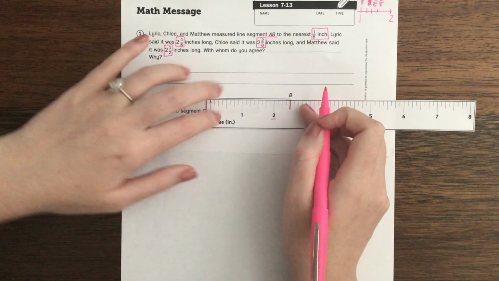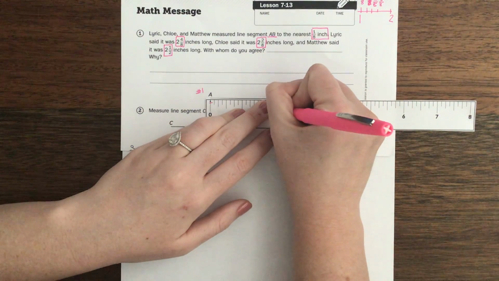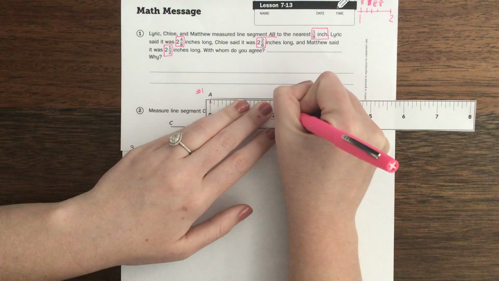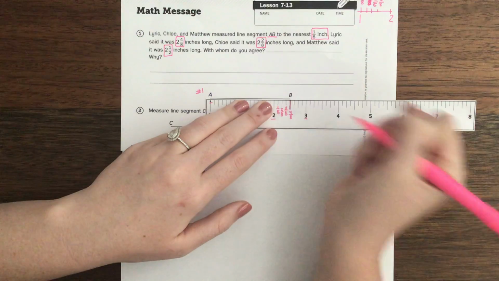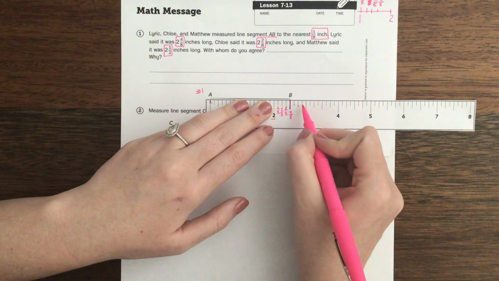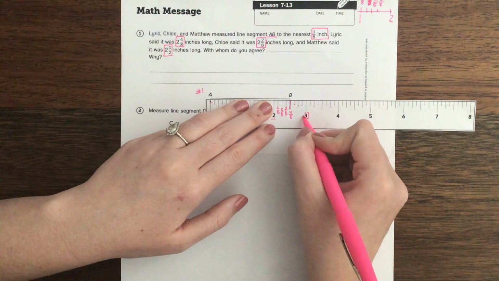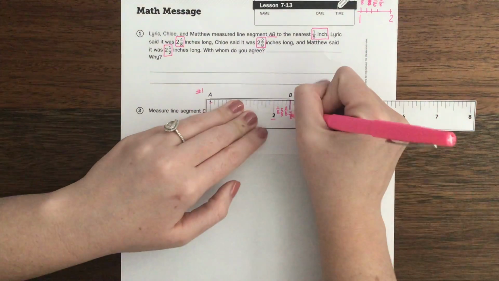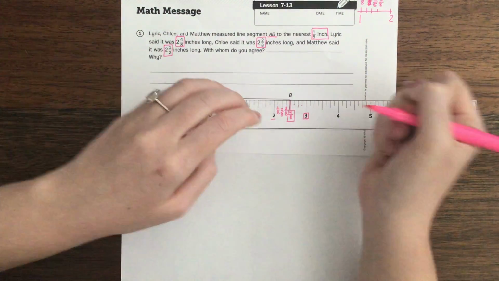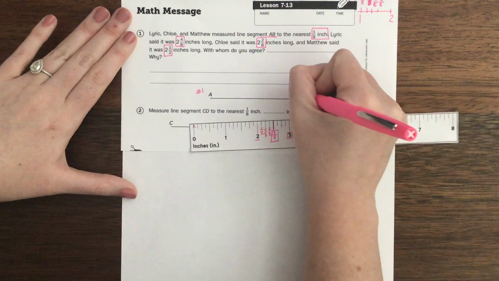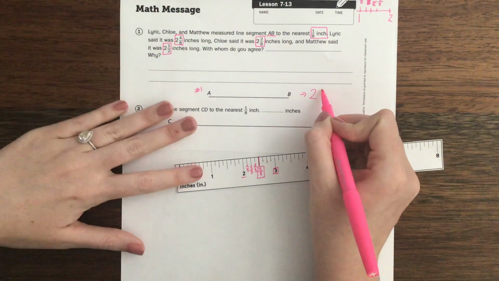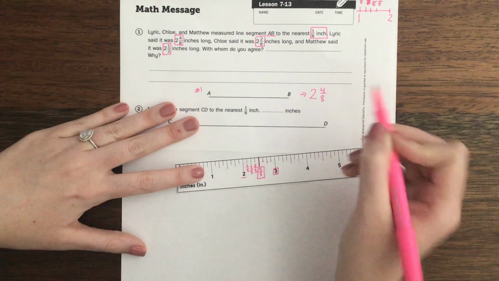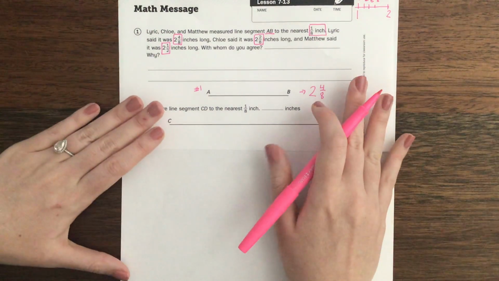So if this is on my ruler 1/8, this would be 2/8, 3/8, 4/8. And then it would be 5/8, 6/8, 7/8. And once you get to 8/8, it would be another inch, which is 3. So we can see that this line segment measures 2 4/8. So we already know, if we look at our problem, who was right.